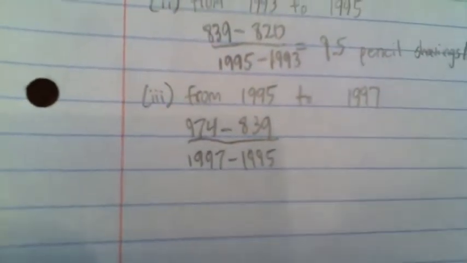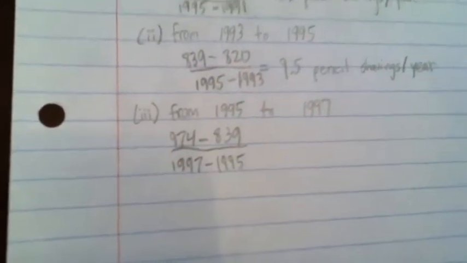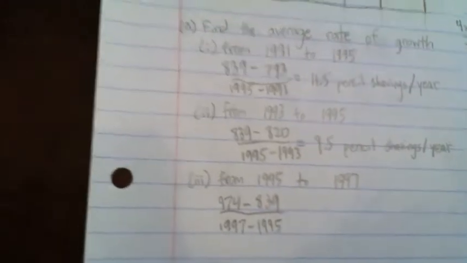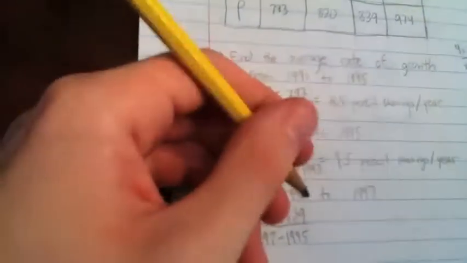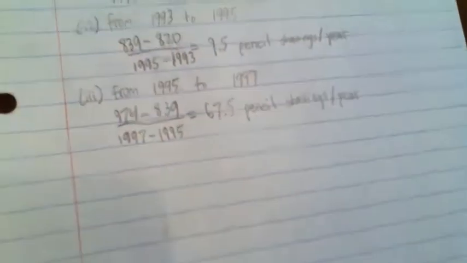Sorry, it's hard to see in these glasses. So that was 974 minus 839 over 2. That does not seem right. Okay. And for this one, we will have 67.5 pencil shavings per year. If this is wrong, Miss Penson, I am sorry. And that is how you do problem number 1.